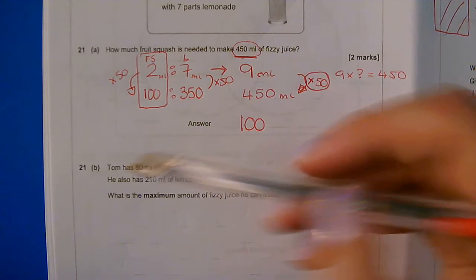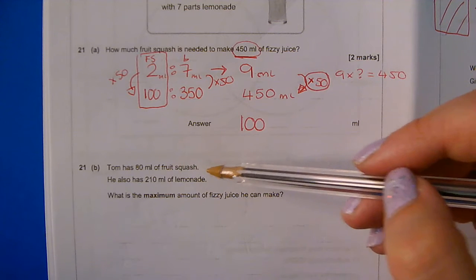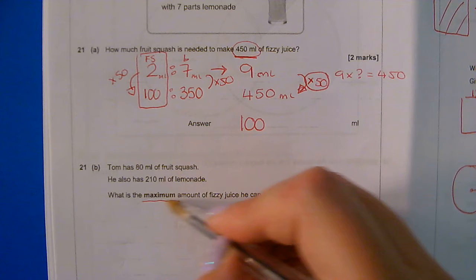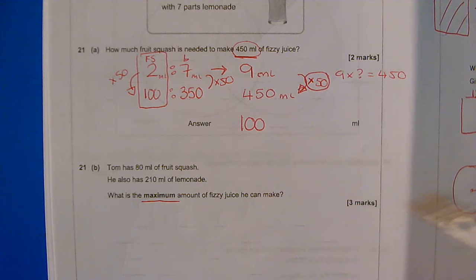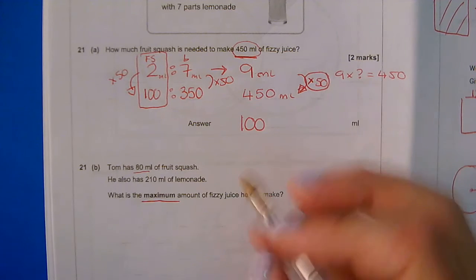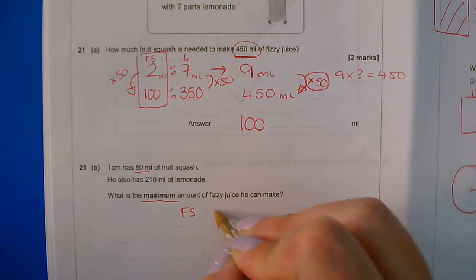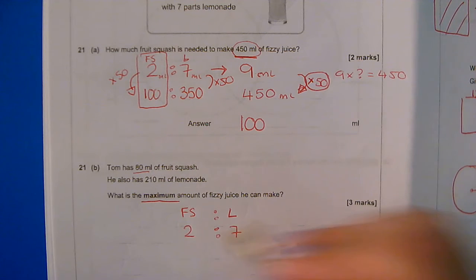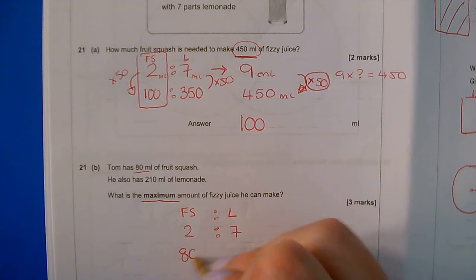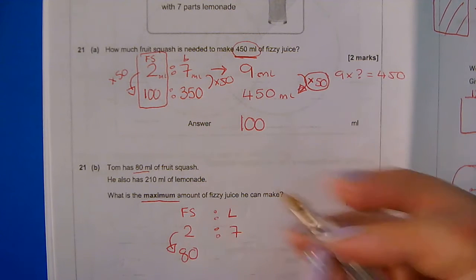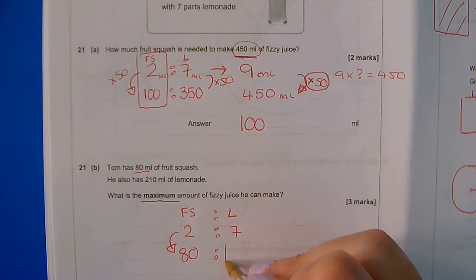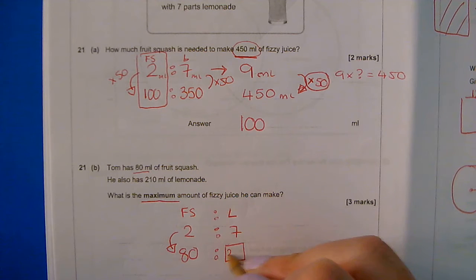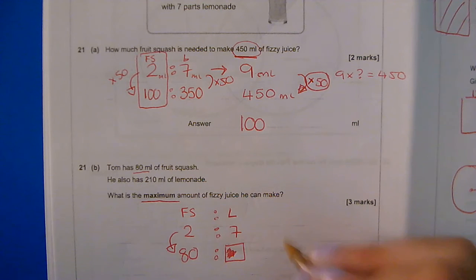Okay, part B says Tom has 80 ml of fruit squash. He also has 210 of lemonade. What's the maximum, they've put it in bold so I'm going to highlight it, that he can make? Okay, so he's only got 80 ml of fruit squash. Let's look at the ratio again. Fruit squash to lemonade is 2 to 7. He's only got 80 fruit squash. And then it says he's also got 210 of lemonade. But I'm not going to put that there actually. Let's just have a look at this to start with.